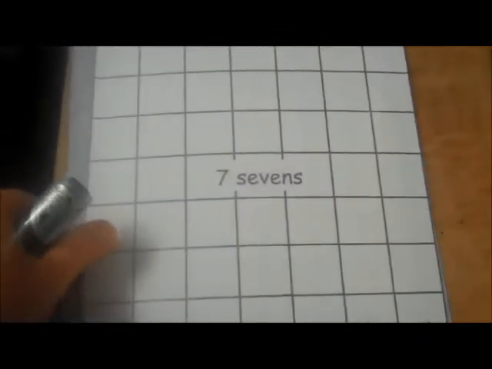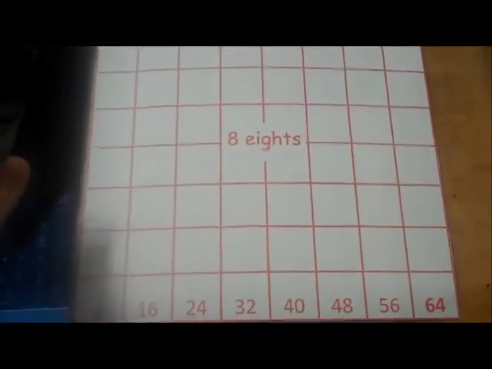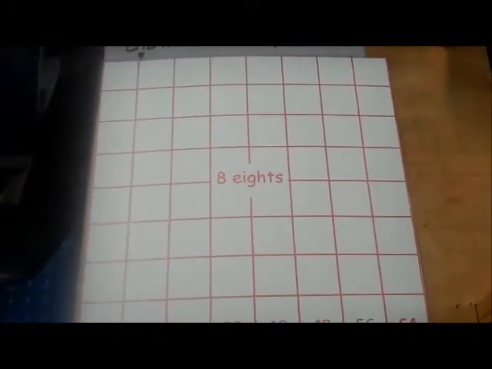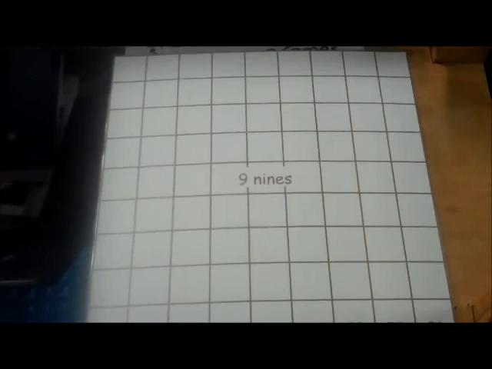7 times 7 is 49. It's getting big now, isn't it? 8 times 8. 9 9s are 81. And the last one that I've got made is 10 10s. You know, 10 10s are 100. So these ones are special cases because they're square numbers. We call them square numbers.